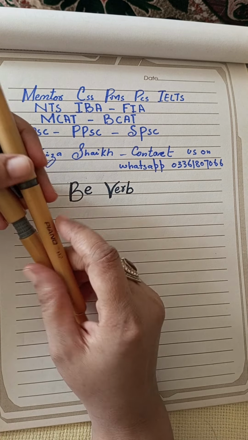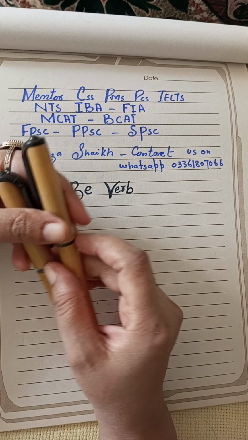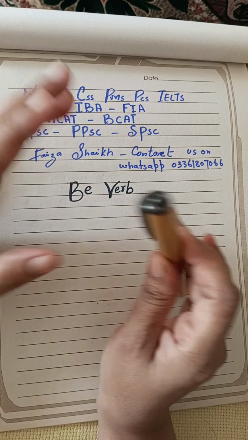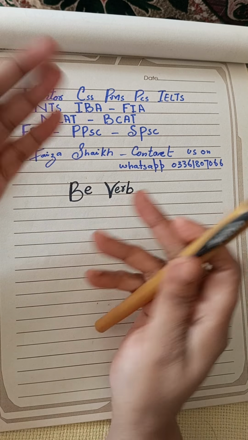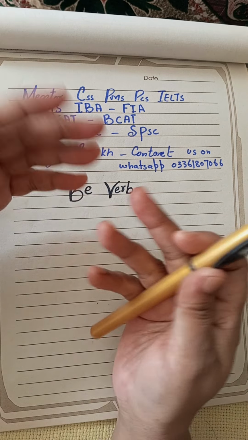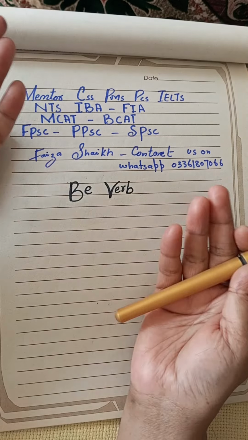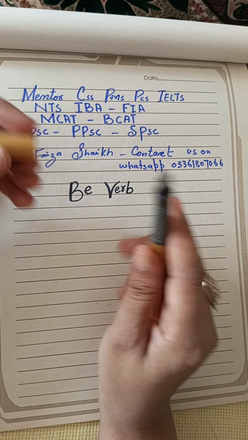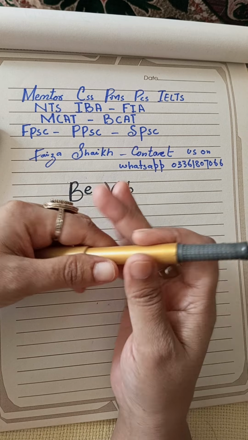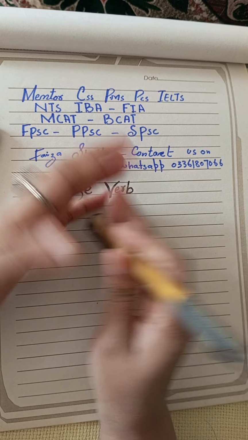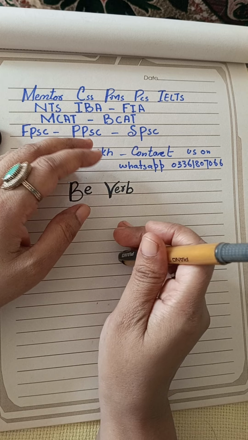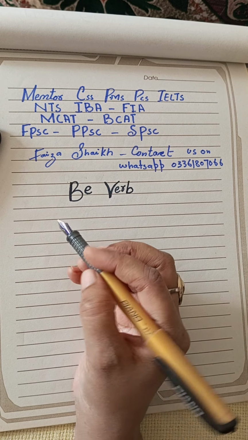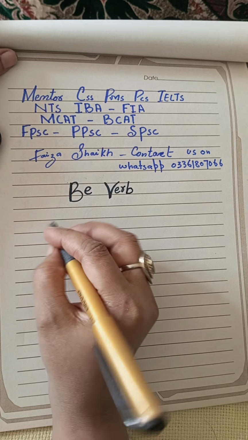So first of all, be verbs start करने से पहले I will tell you the definition of the verb. A word that expresses the action and ongoing situations in daily events, daily life, daily routine. For example, mother made biryani, so made is the verb. So here be verbs को discuss करते हैं and here I am writing the definition.